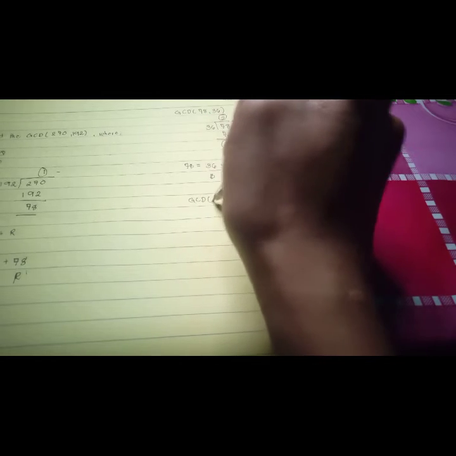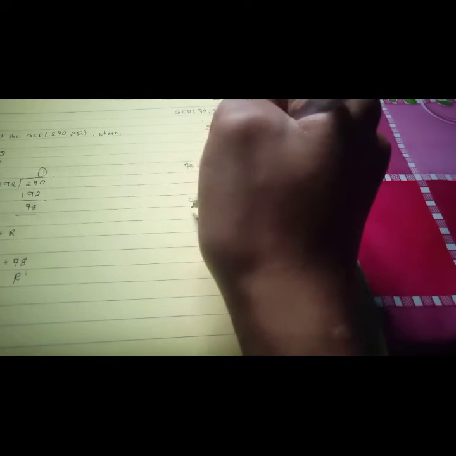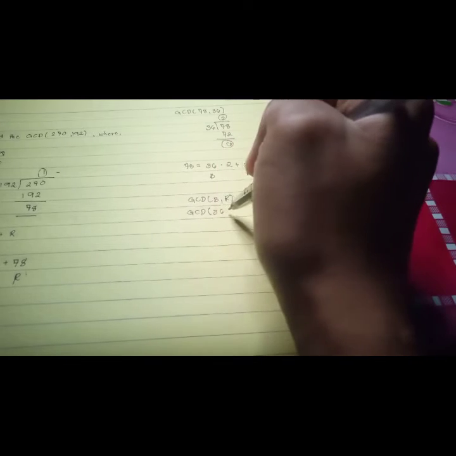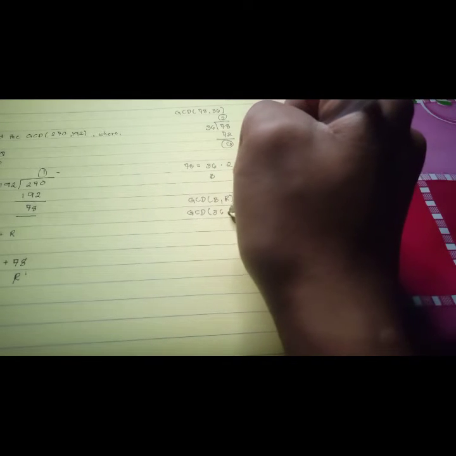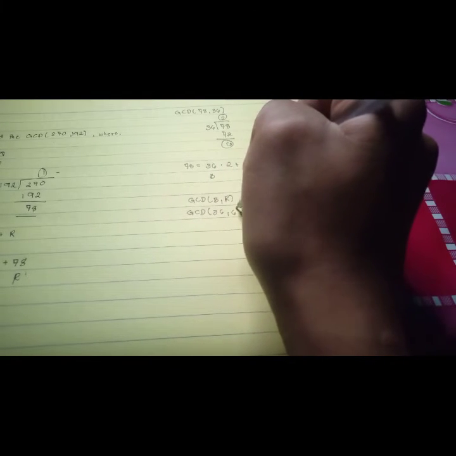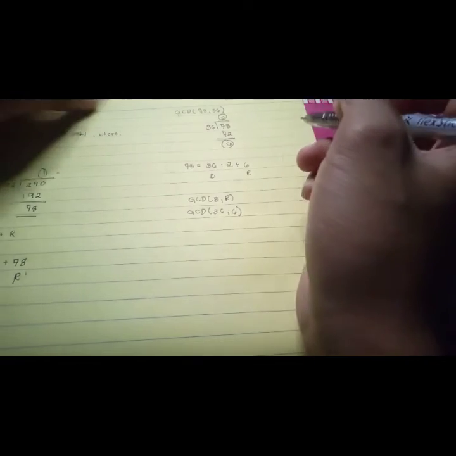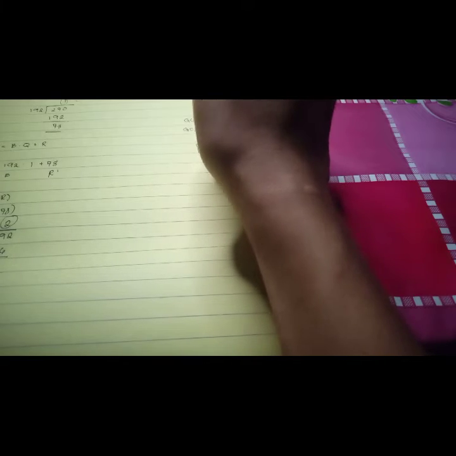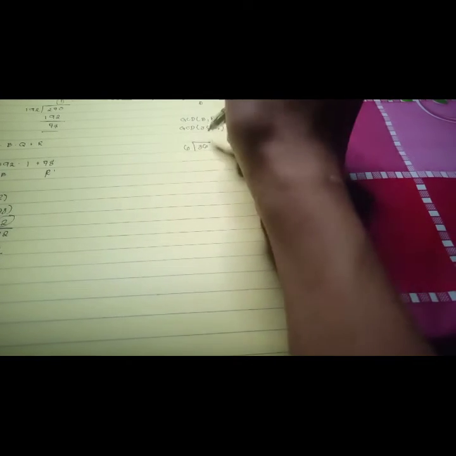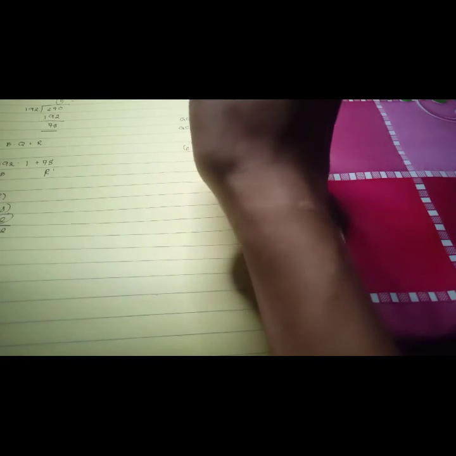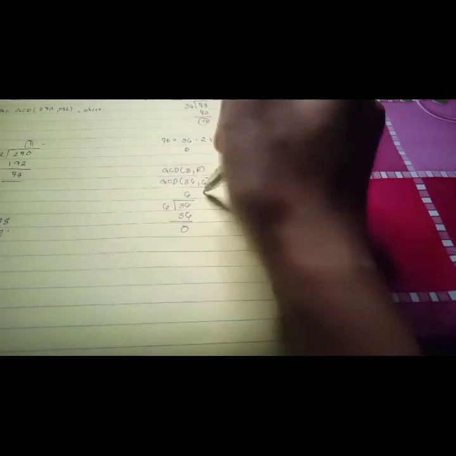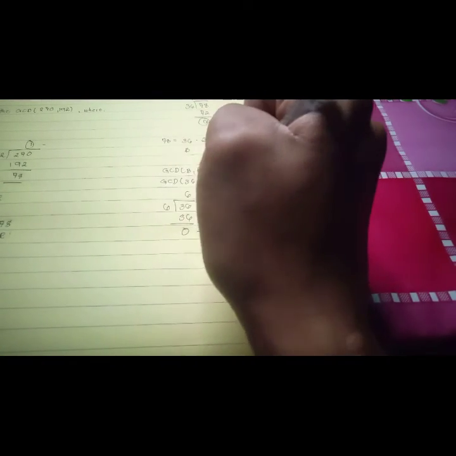GCD of b and r, where b is 36 and r is 6. So again, we need to use long division. 36 divided by 6 is 6. 6 times 6 is 36, and the difference is 0. So now our quotient is 6 and we have a remainder of 0.